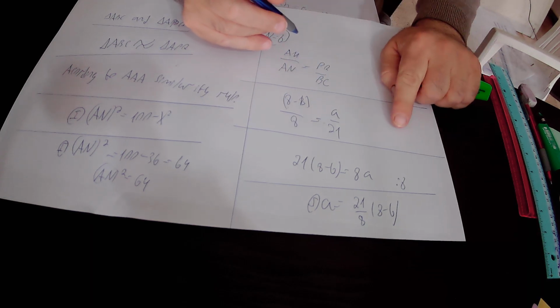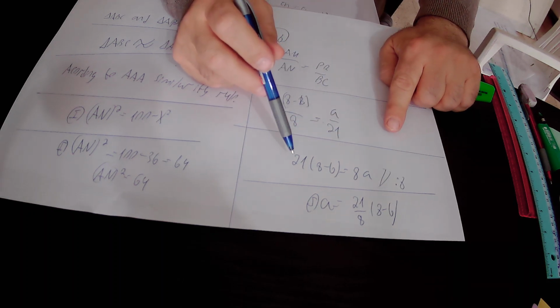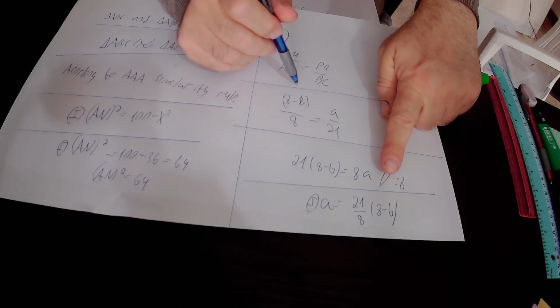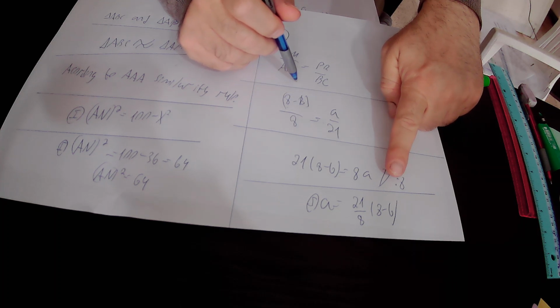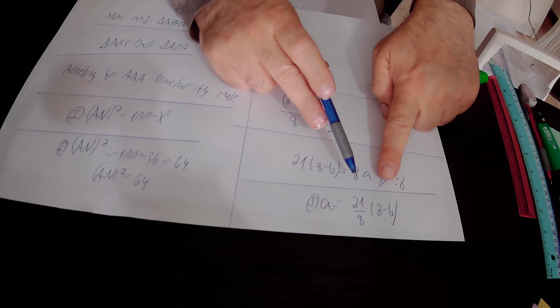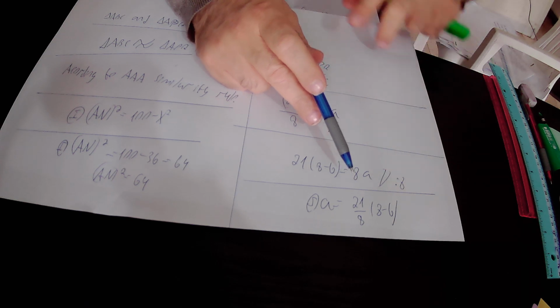Here we divided this equation by 8, and finally found out that A equals 21 over 8 times 8 minus B. Here we open the brackets of this expression, and 8 in the numerator and 8 in the denominator cancel, so 21 over 8 times 8 equals 21, and we have 21 over 8 times B, that is minus 21B over 8.